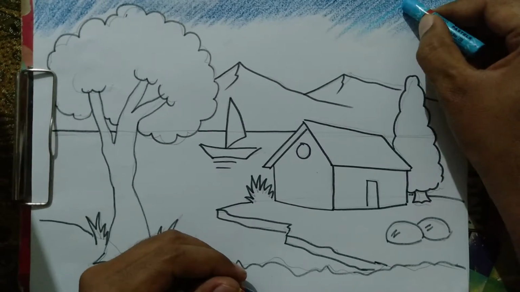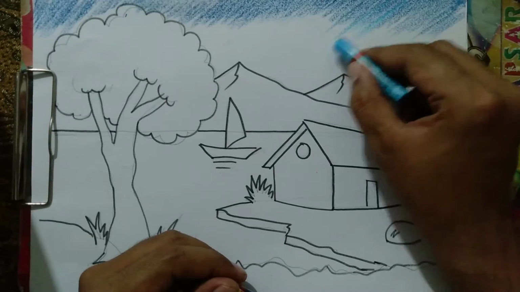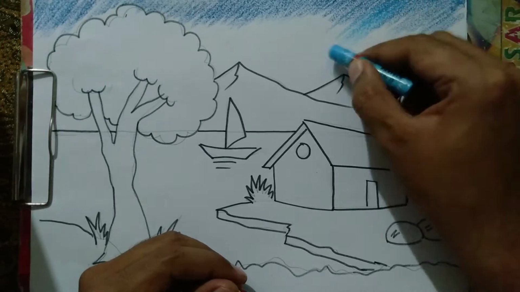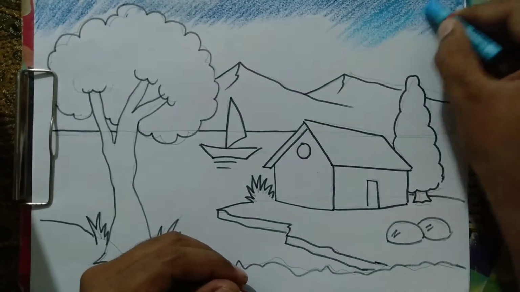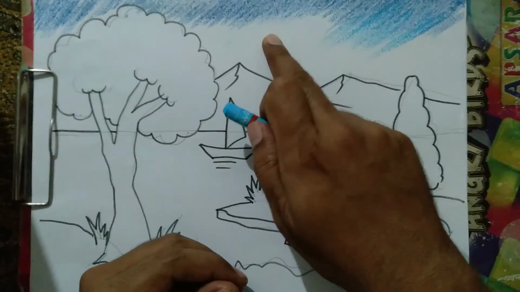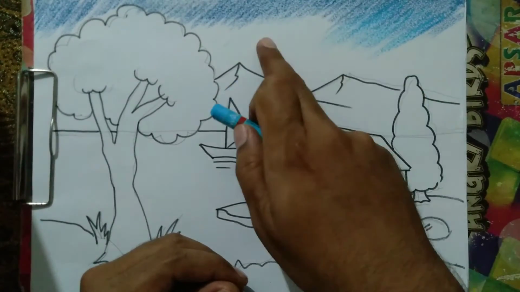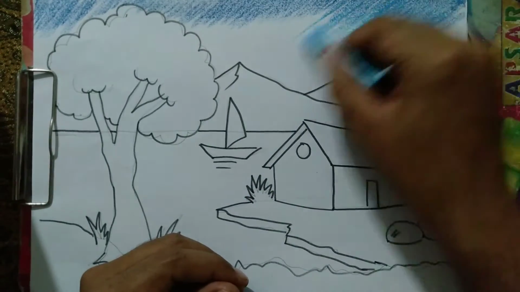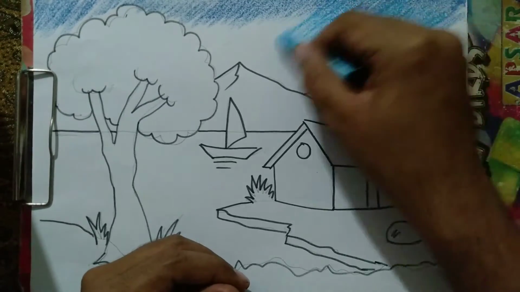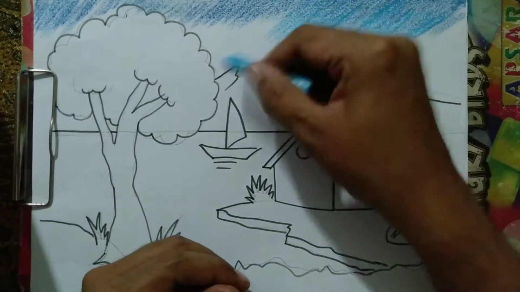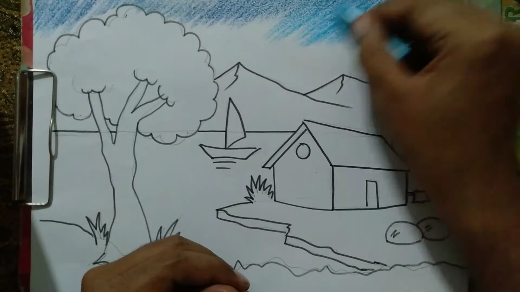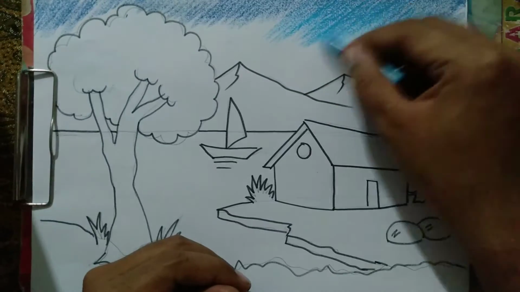Don't continue from here; just take from dark blue to the white area like this. Drag it down from the dark portion. Here to here you have to drag the strokes. Give strokes and fill the paper properly without white, neatly, like this.